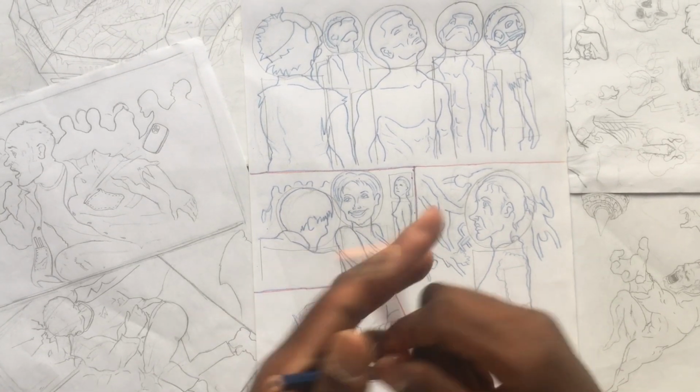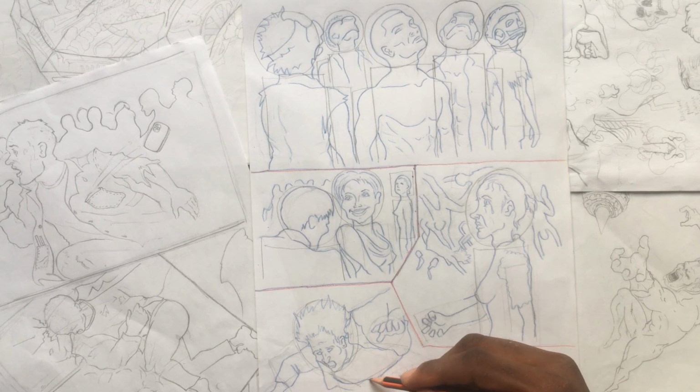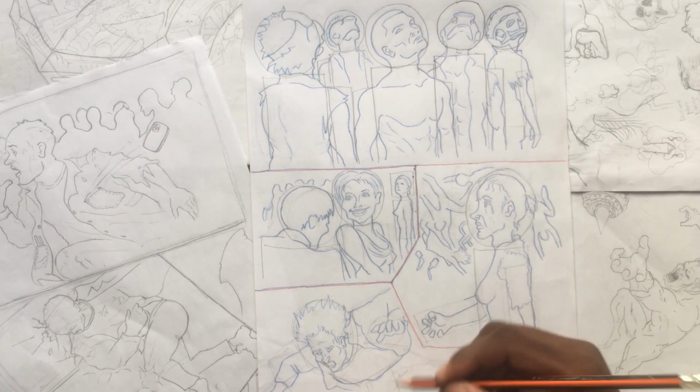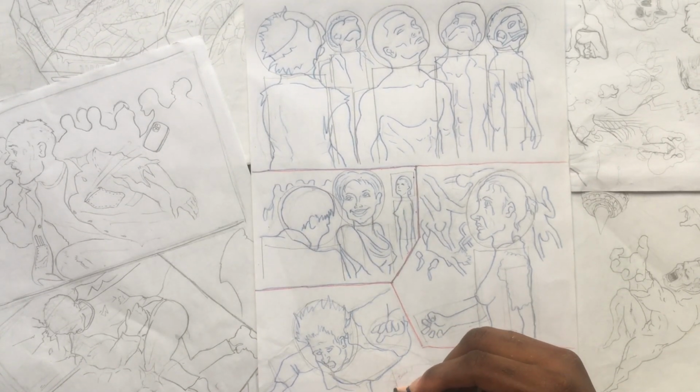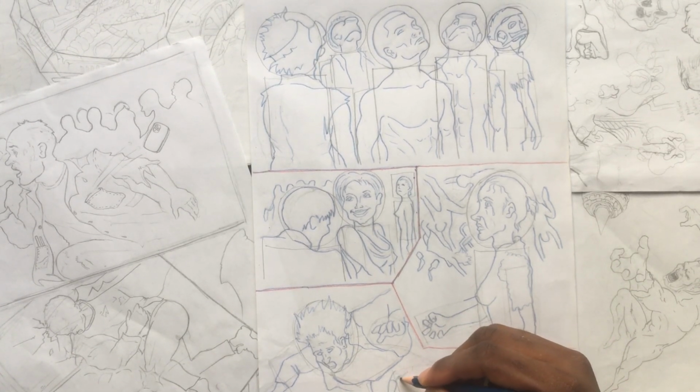And then for the legs, we can use a square. So we're using shapes that will help us bring out that proportion.